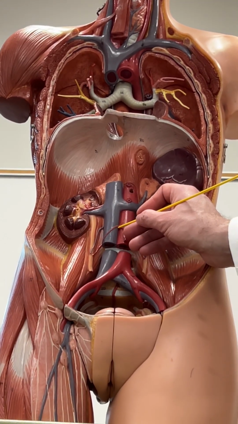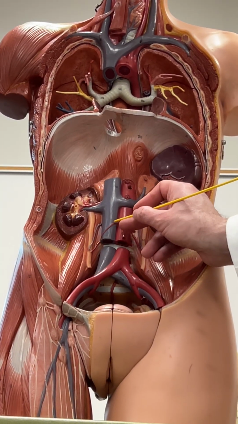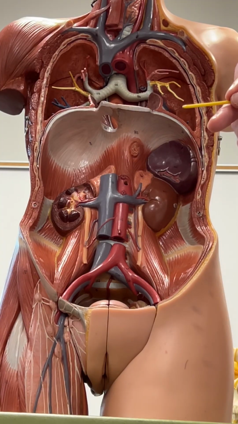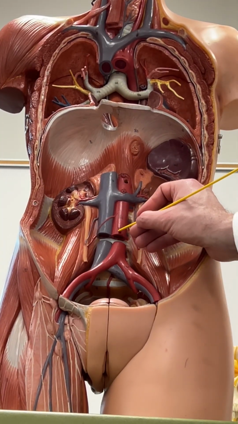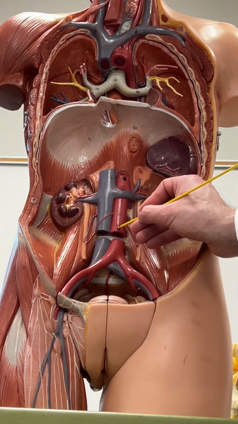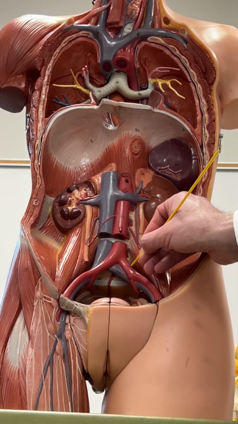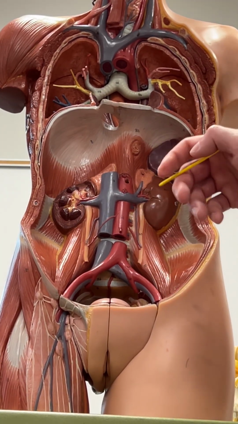You can see the gonadal artery. So here is your right gonadal artery, and here's your left gonadal artery delivering blood to the gonads. And then down here is your inferior mesenteric artery. And then here's the end of the abdominal aorta, where it branches into the right and left common iliac arteries.